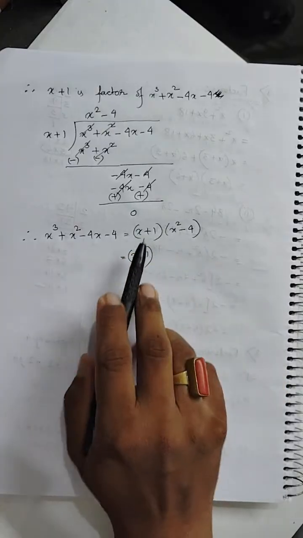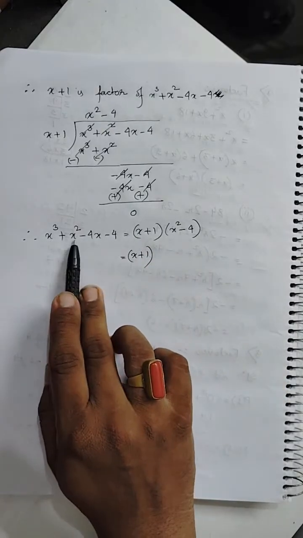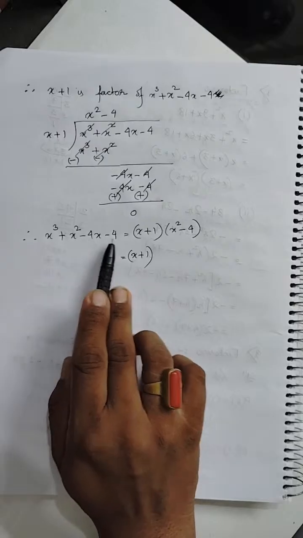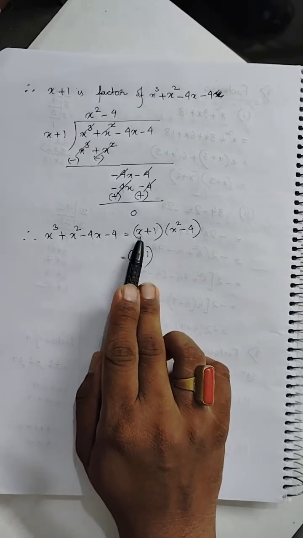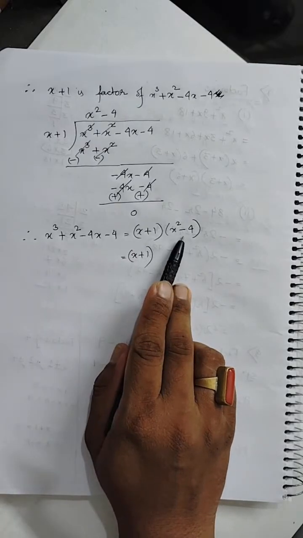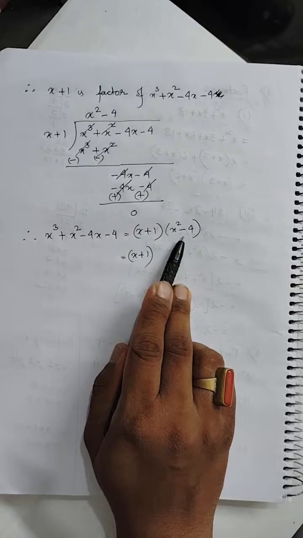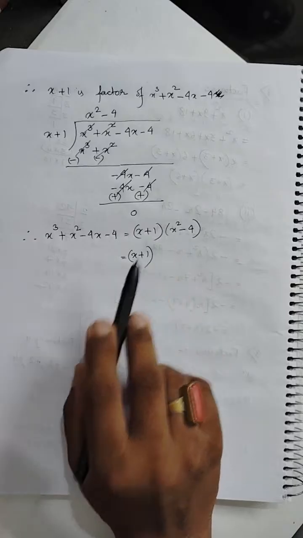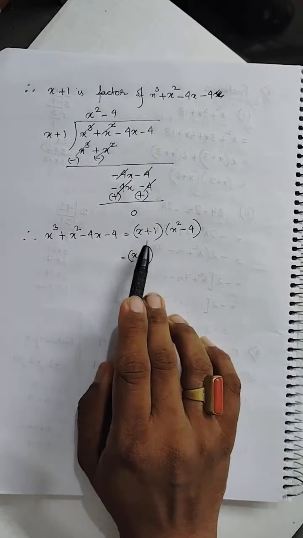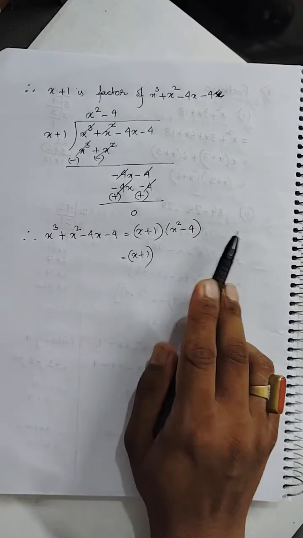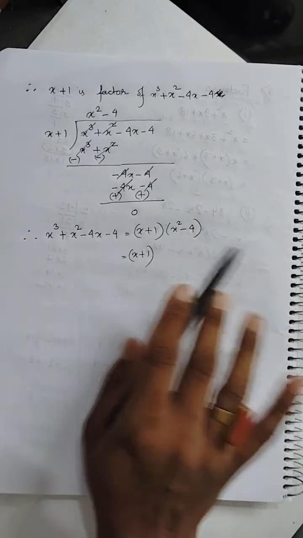into x square minus 4. This is nothing but the division algorithm for polynomials, ठीक है: dividend is equal to divisor into quotient plus remainder, but we don't like plus 0, तो यही तक छोड़ेंगे.